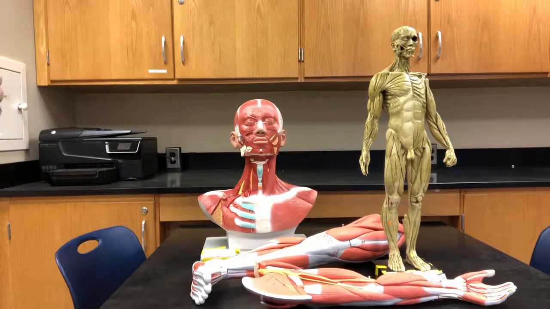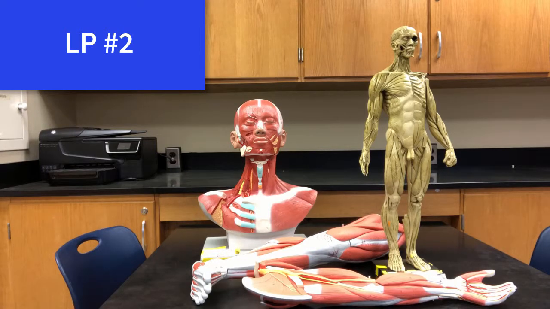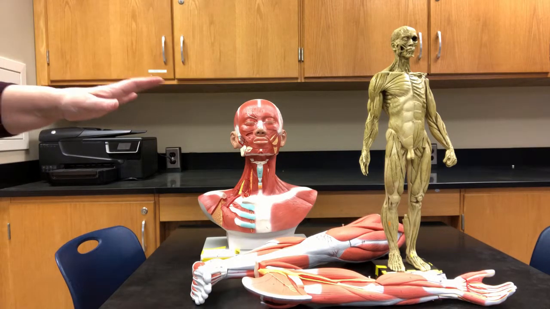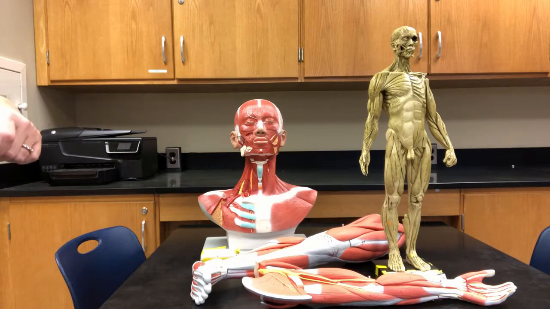Hi everybody. Today we're going to be talking about human muscles, and these are muscles from Lab Practical List number 2. You can see that I have a number of different models here, and you are responsible for identifying the muscles on the Lab Practical 2 list on all of the different models where they are visible.